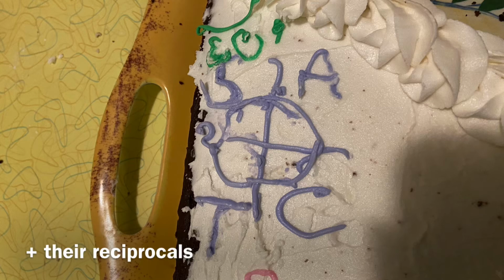This is a unit circle labeled with the acronym All Students Take Calc. This is used to remember that in quadrant 1, sine, cosine, and tangent are all positive. In quadrant 2, only sine is positive. In quadrant 3, only tangent is positive. And in quadrant 4, only cosine is positive.